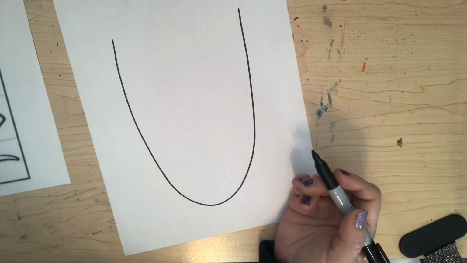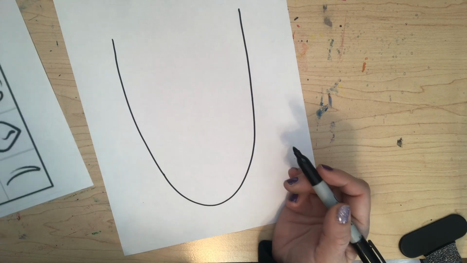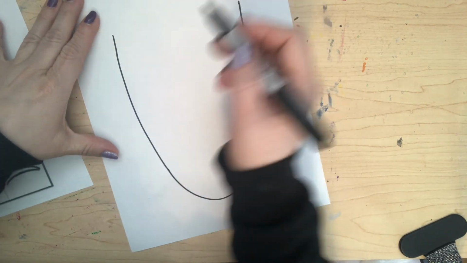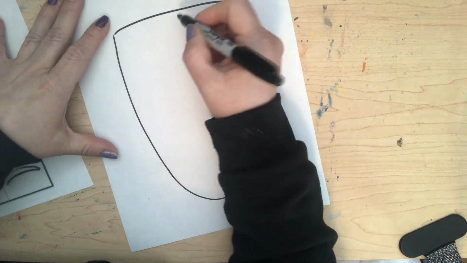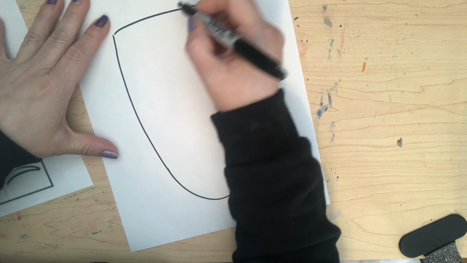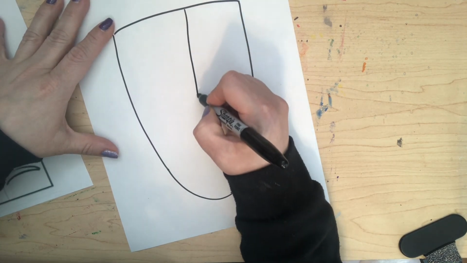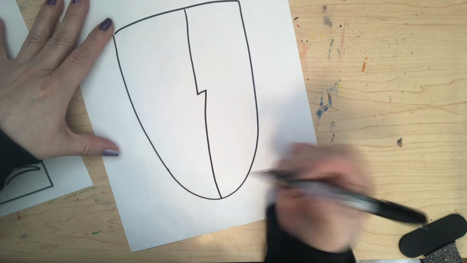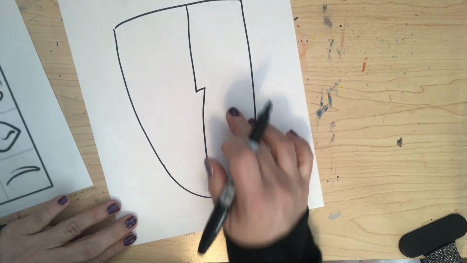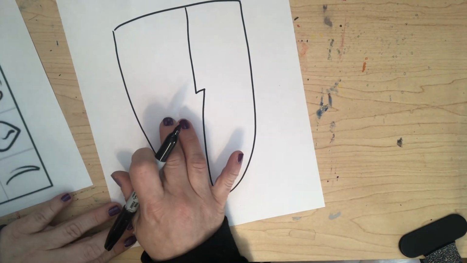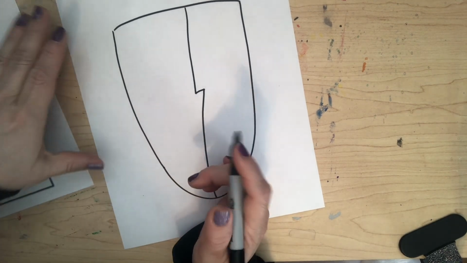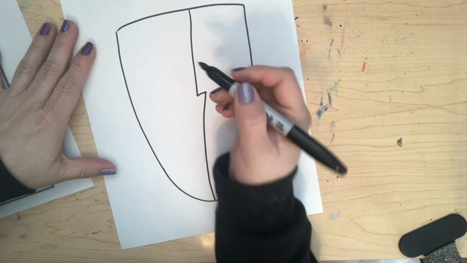And then we're going to pick how we're going to split up our face, right? So I'm going to connect the head here, and I'm going to come down and split my face like this, right? So this half of my face is going to look one way, and this half is going to look the other way. So first I'm going to start with this side, right?